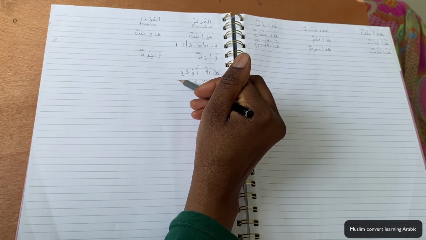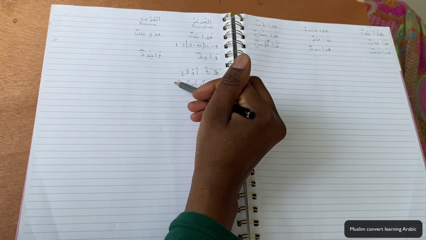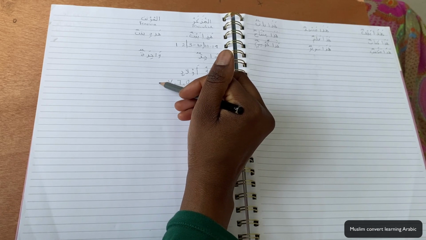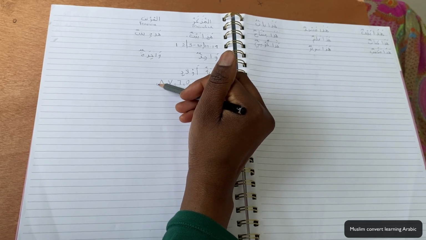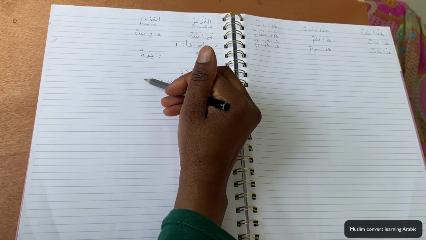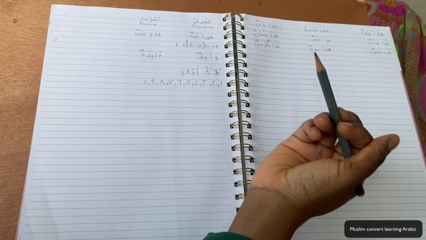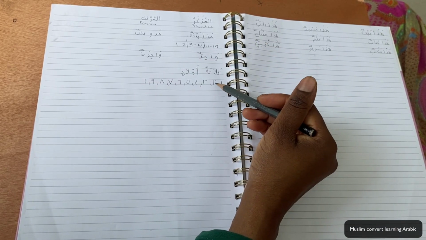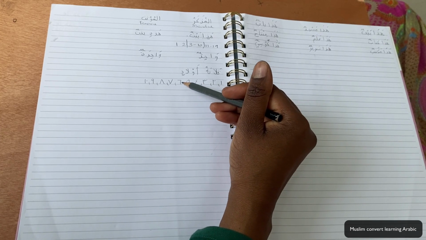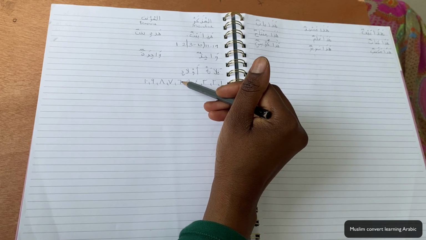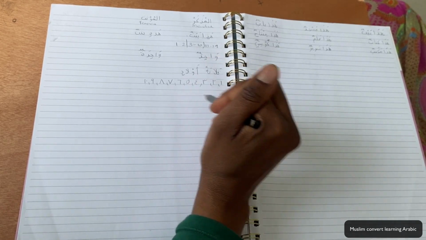This one, I think it's like that, sideways. 1 2 3 4 5 6 7 8 9 10. Yes, wahid, ithnan, thalatha, arba'a, khamsa, sitta, sab'a, thamaniya, tis'a, 'ashara. I think I did get this one the right way around, or is it the other way around? But anyway, these are the numbers.